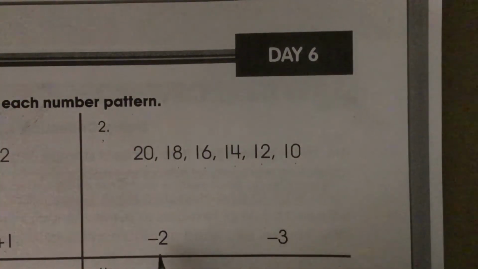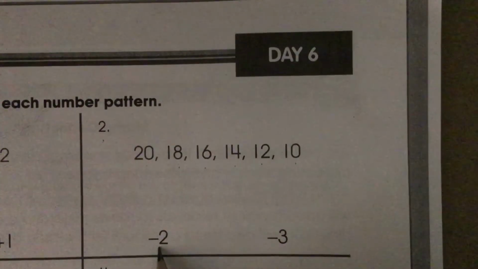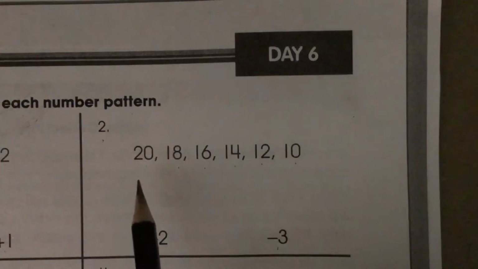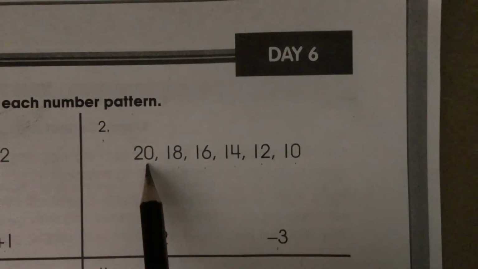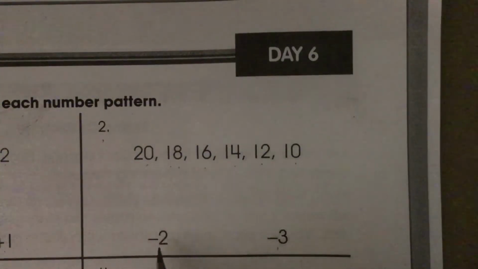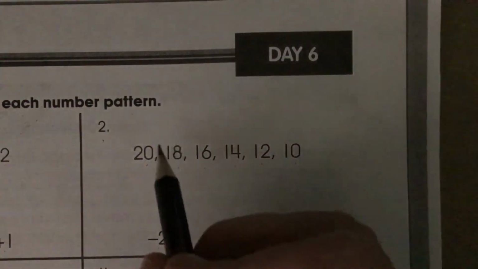The rules that we can choose from are subtract 2 or subtract 3. Remember, subtract means take away. So let's look at our pattern. To get from 20 to 18, do I subtract 2 or subtract 3?